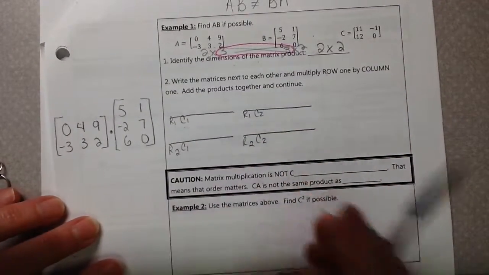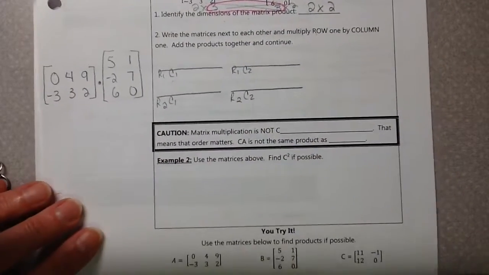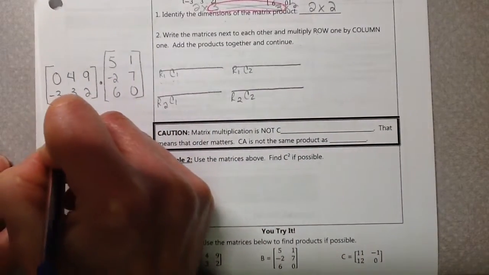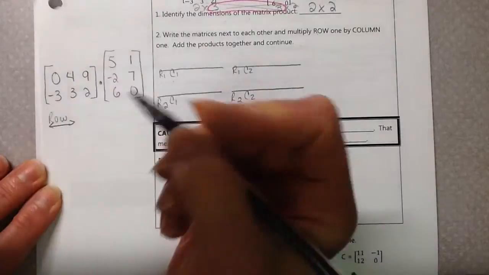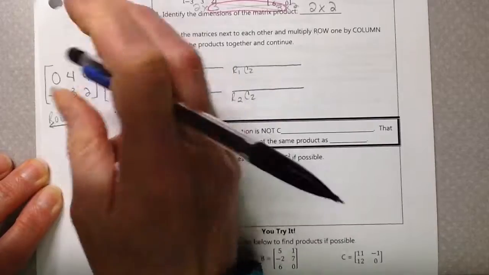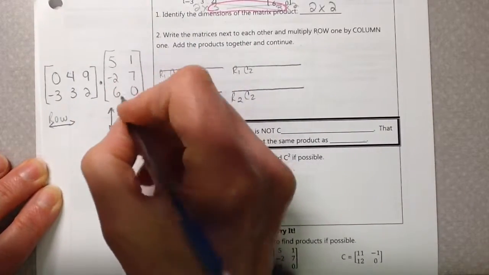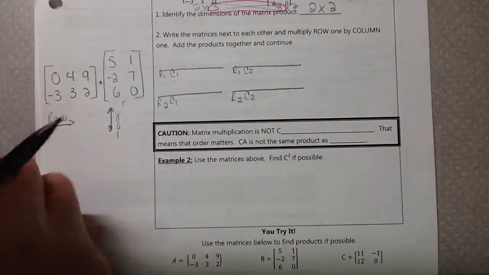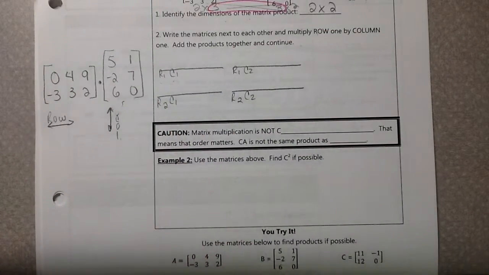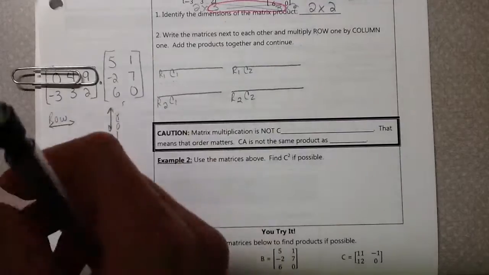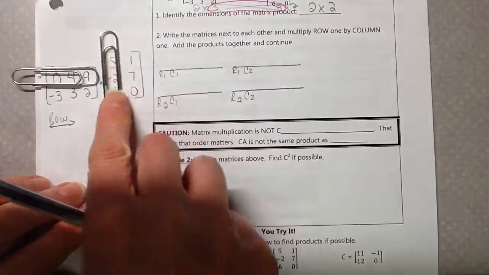Okay, so I need to figure out what goes in row 1, column 1. So the rows I'm going to take for this one, I go this way. And I need the columns from the second one. Sometimes I suggest people use paper clips. If you need some, just let me know. With the first matrix, we always take the rows. The second matrix, we always take the columns.